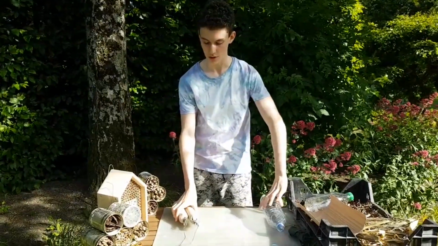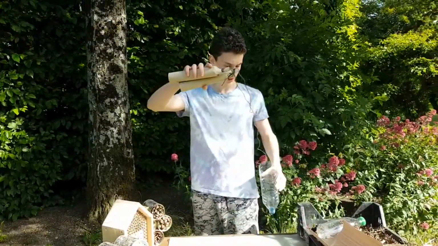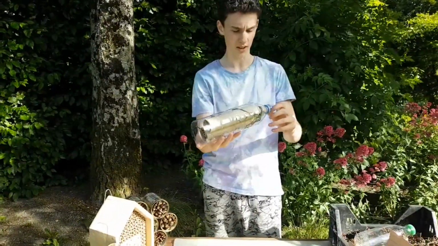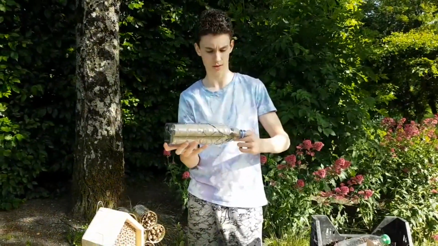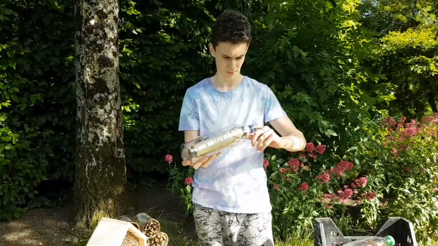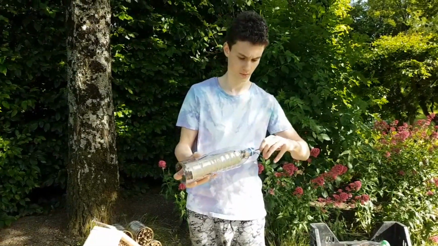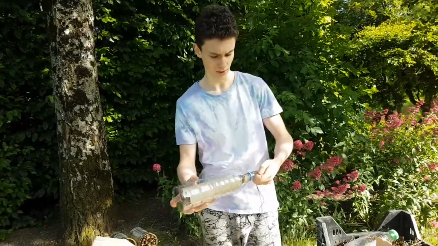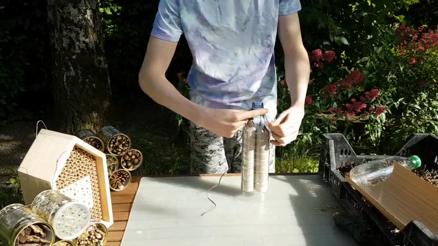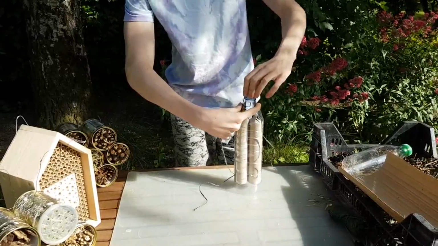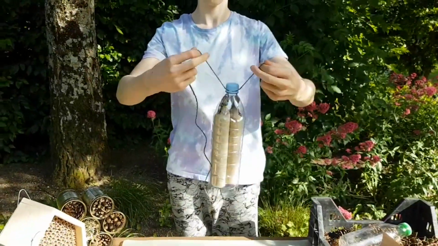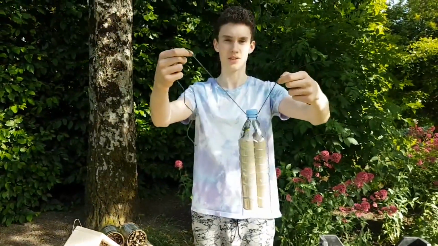Once you've done this with 2 tubes, insert them into your bottle like so. Once you've done this, take both strings out using your fingers, like so. Once you've done this, secure the 2 tubes with the bottle cap. This will also mean that it will be a watertight seal for your lacewing hotel. And here is my finished product.